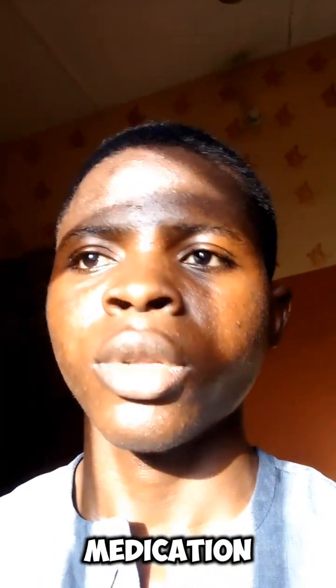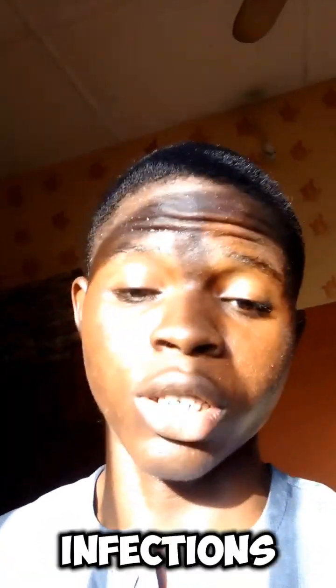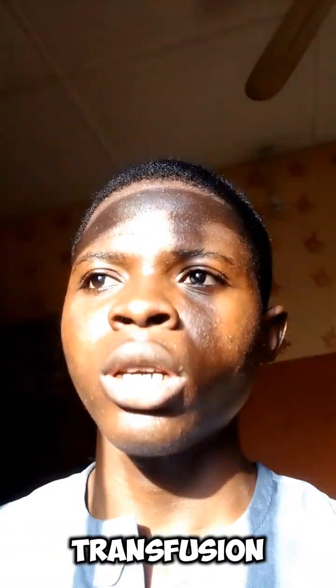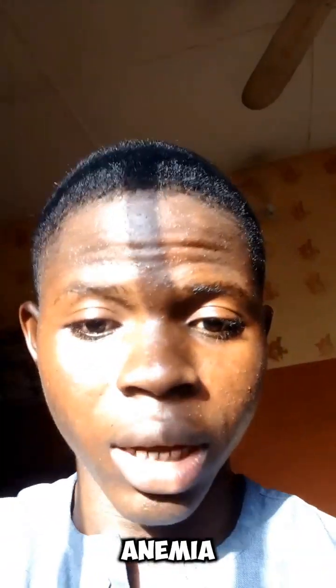Treatment of sickle cell disease. Number 1, medication. Someone can take pain relievers and hydroxyurea to relieve episodes of pain, and also take antibiotics in case of infection. Number 2, blood transfusion. Blood transfusion is going to manage anemia and it's going to decrease the chance of stroke.